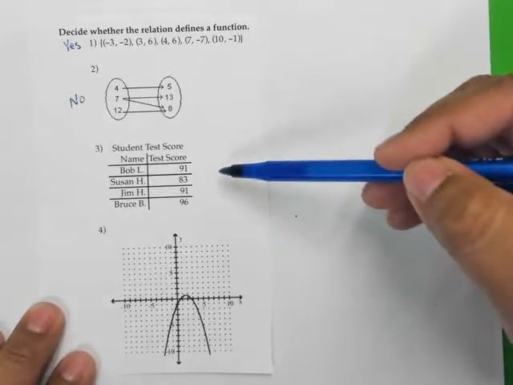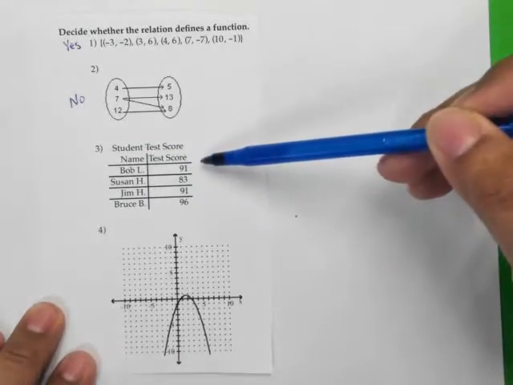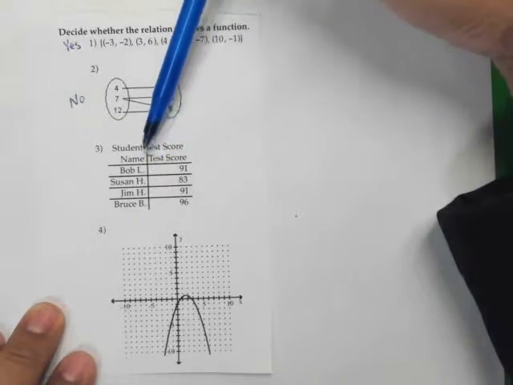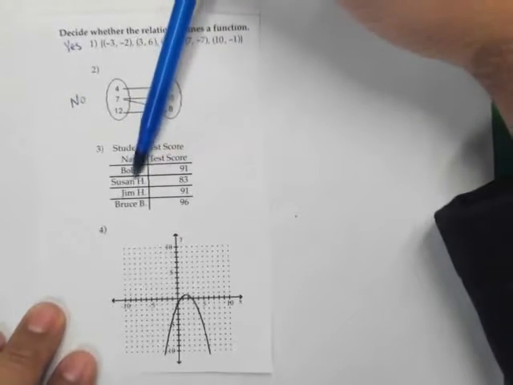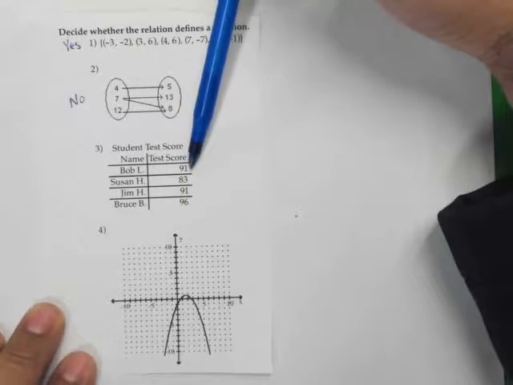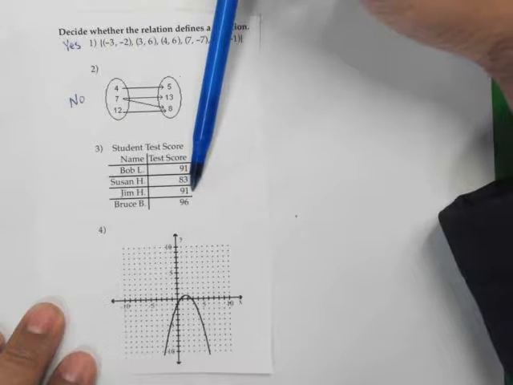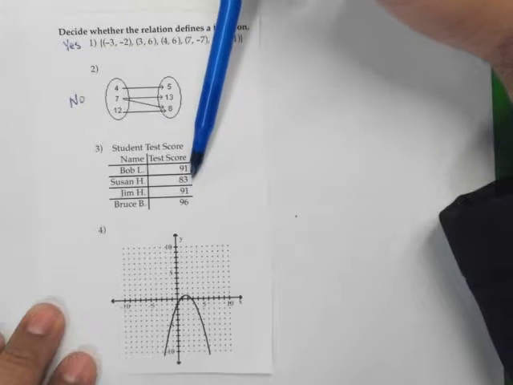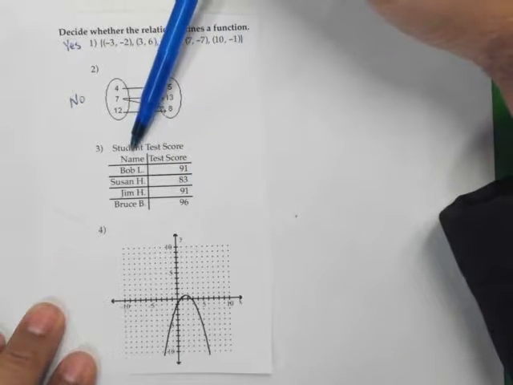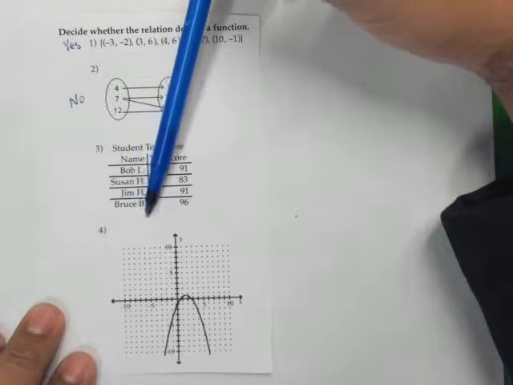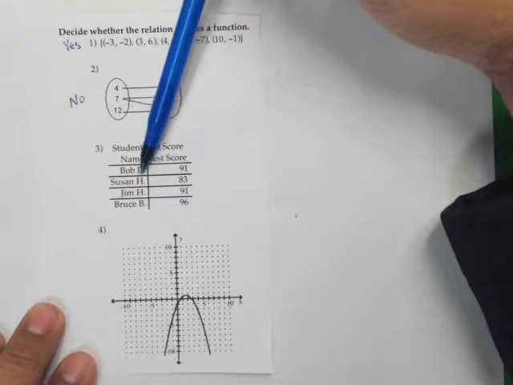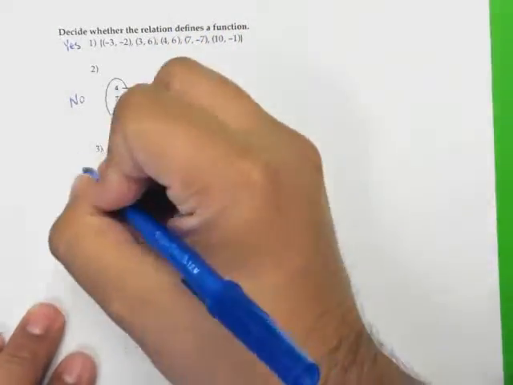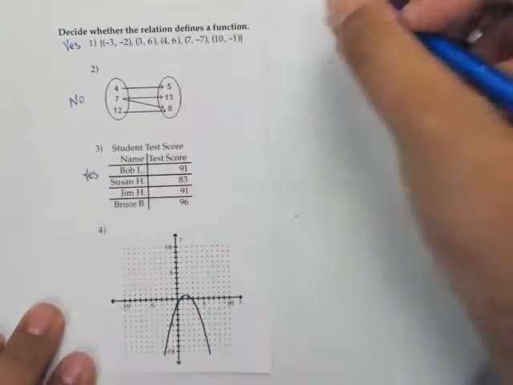Now let's take a look at the next one. We're looking at student test scores. So we've got some students, Bob, Susan, Jim, and Bruce. 4 distinct students. We'll call this our X column. And these are their test scores. Bob got a 91, Susan 83, Jim 91, and Bruce a 96. Now notice that these 2 students got the same grade. However, the items over here are distinct students. Okay? So in other words, one student did not take the test twice. So this relation here is a function. Again, x does not repeat.